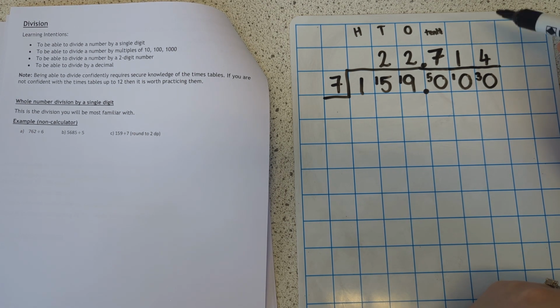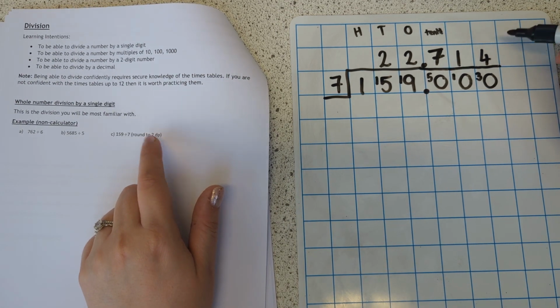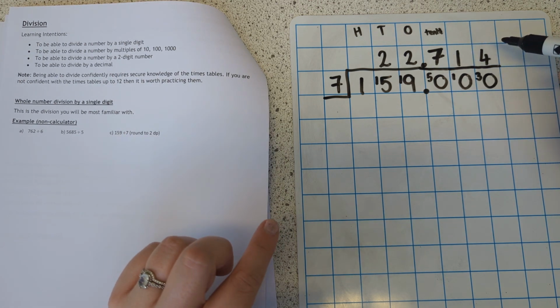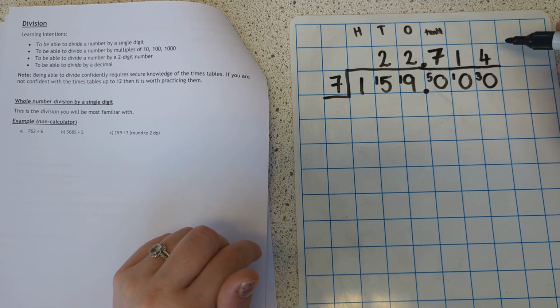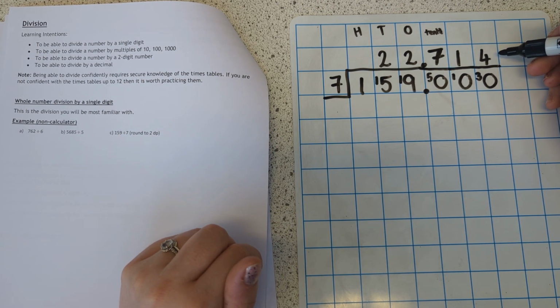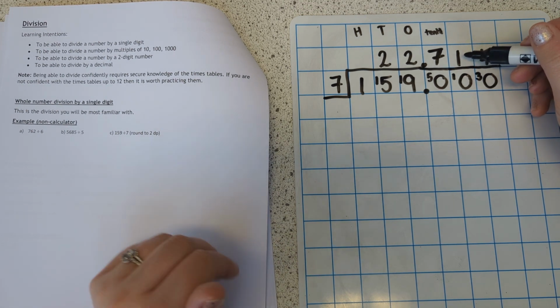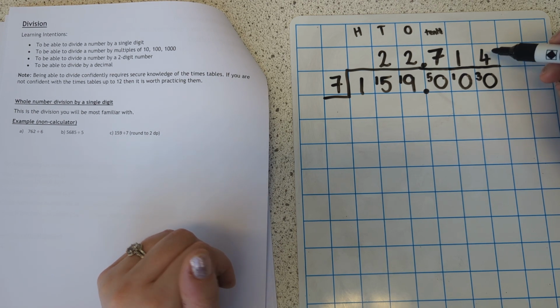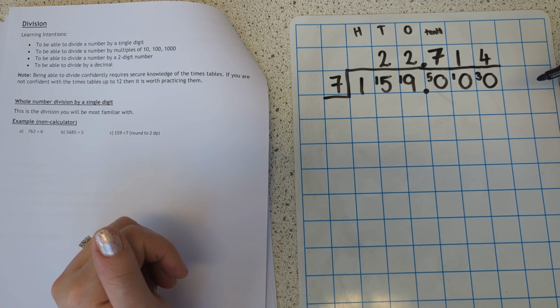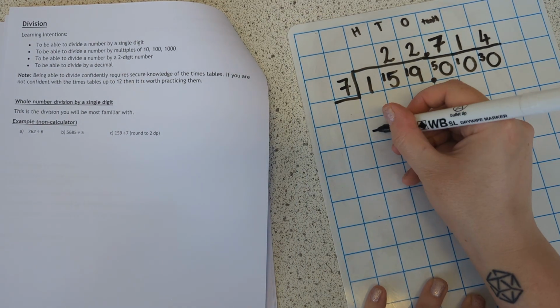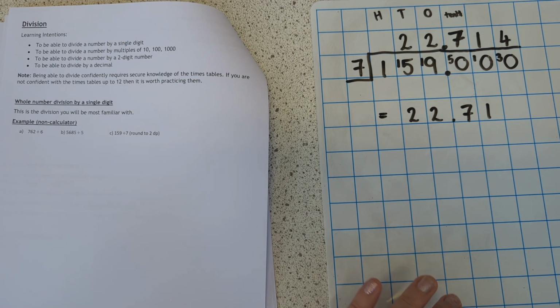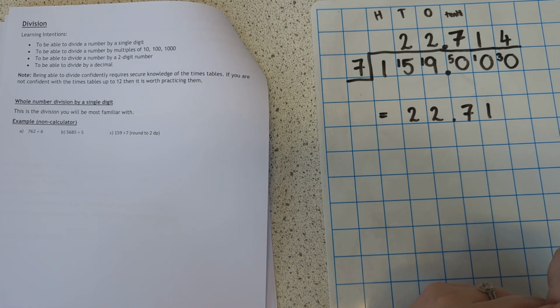If we're rounding to 2 decimal places, that's my second decimal place. If the number to the right of that is a 0, 1, 2, 3, or 4, that does not round, that just remains a 1. If this is a 5, 6, 7, 8, or 9, this number will round up. So my final answer is 22.71 rounded to 2 decimal places.